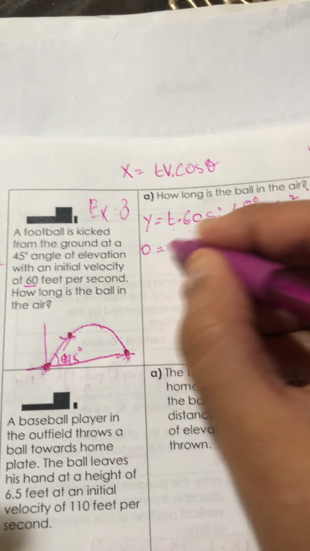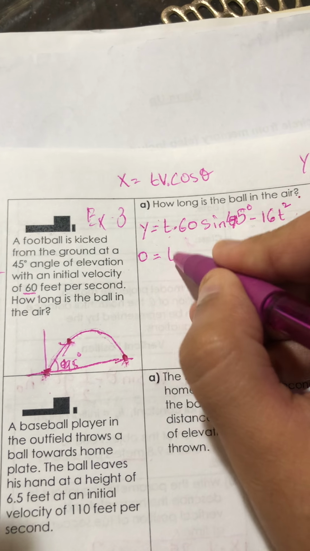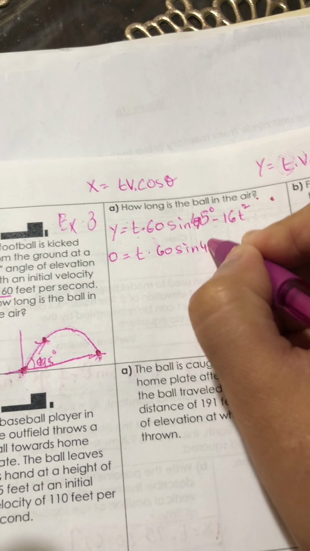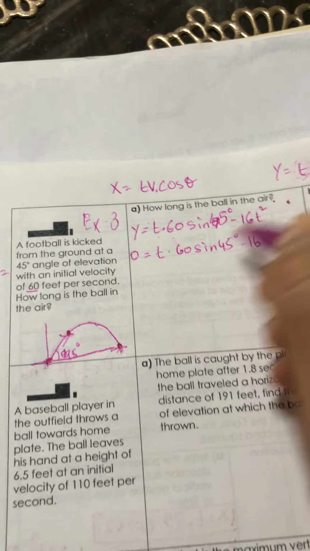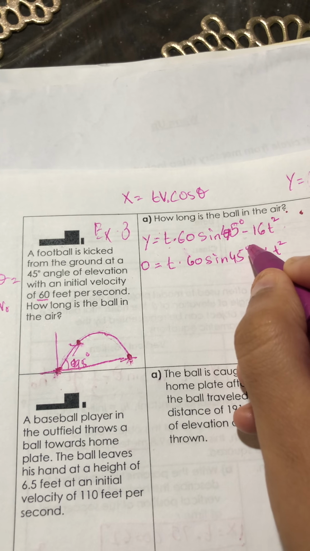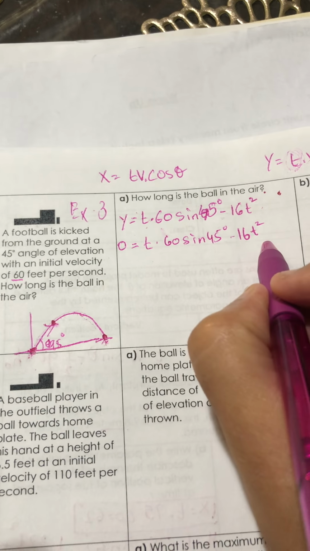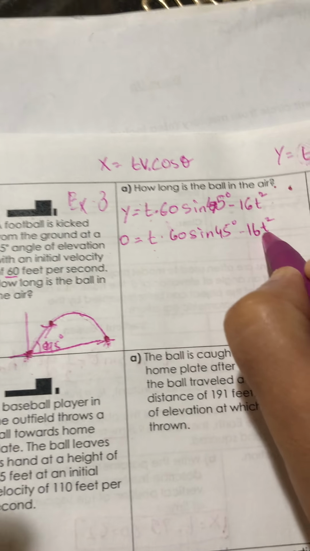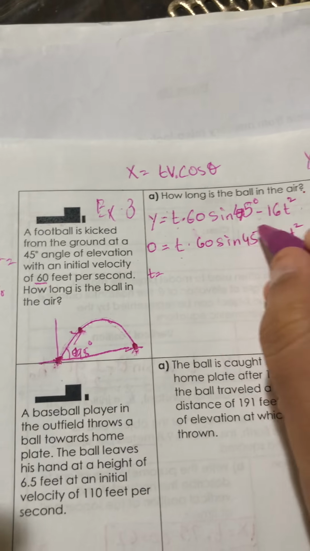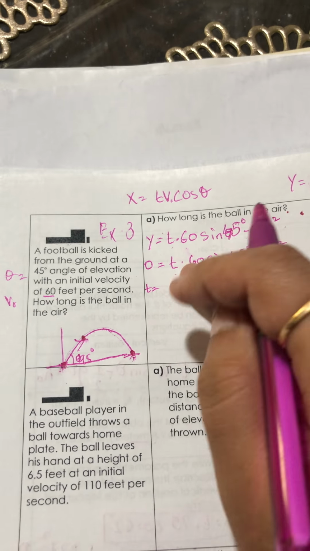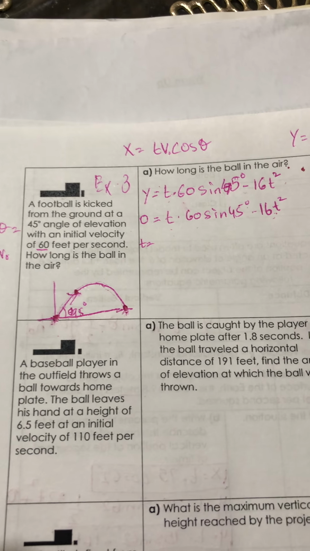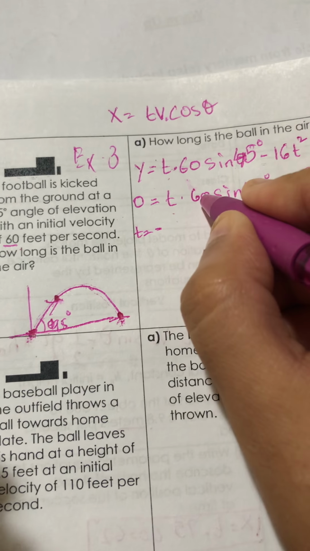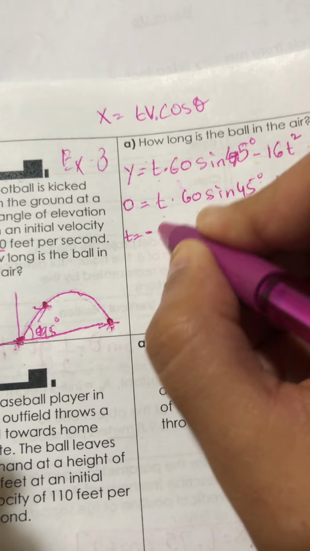So when I plug this equal to 0, it gives me t times 60 sine of 45 degrees minus 16t squared. Can you see the quadratic equation here? I have to find the value of t. You can simplify this and write the value, or I'm going to use the same thing so that I can round at the end. I'm going to use the quadratic formula, minus b plus or minus the square root of b squared minus 4ac.